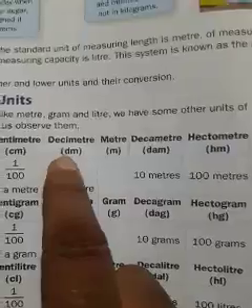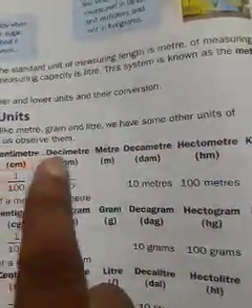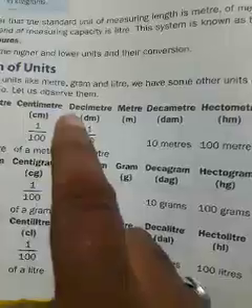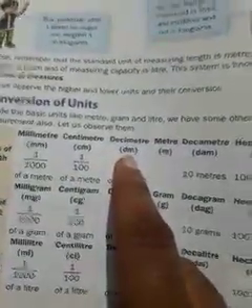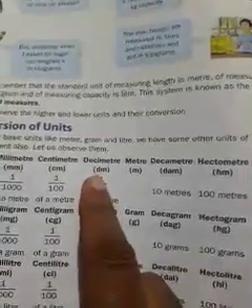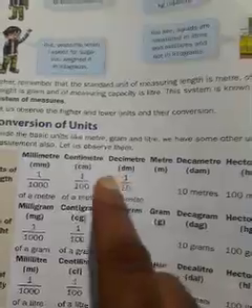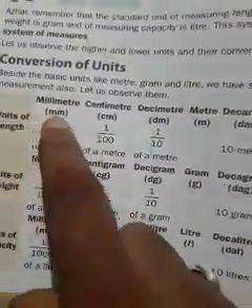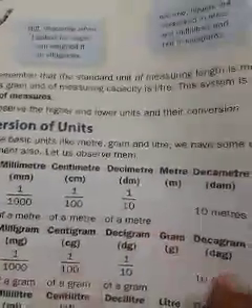Decimeter, dm. Remember, decameter and decimeter both start with D, but for decameter we write da, and for decimeter we write dm. So be careful while writing. If you make any mistakes, then in an exam or any test you lose the mark. Centimeter, cm, millimeter, mm.